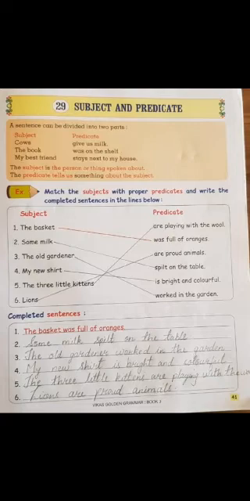Now match the subjects with proper predicates and write the completed sentences in the lines below. Subject, predicate. Children, look carefully and then match it with a pencil and a scale. Please take help of the pencil and a scale. Okay, the first sentence. The basket was full of oranges. This one is done for you. From the second one onwards, please take the help of a scale. Do it neatly. Some milk spilt on the table.